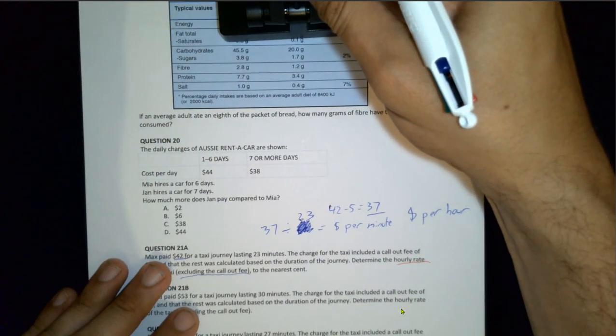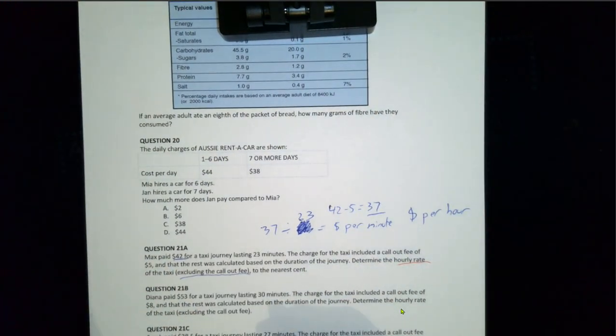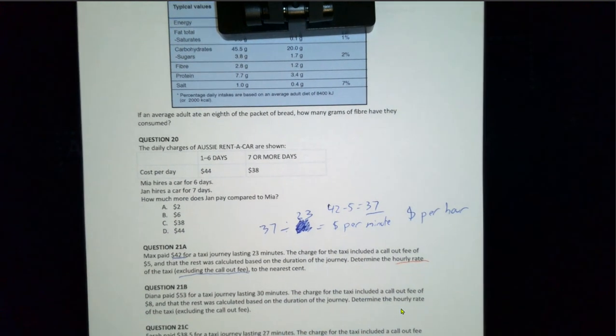Okay, straighten up my paper. So having a look at question 21, that'll be the first one I'll have a look at.